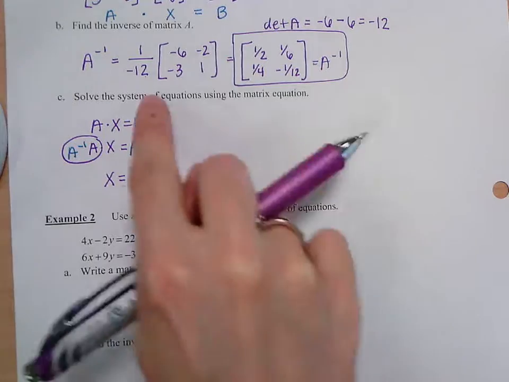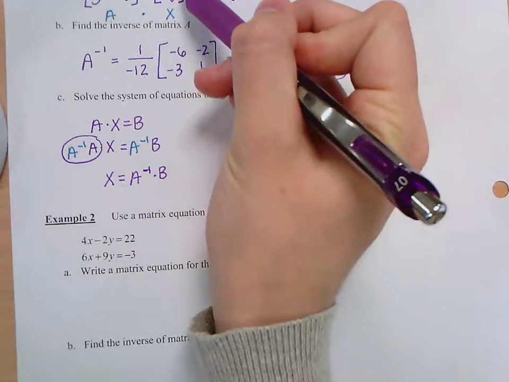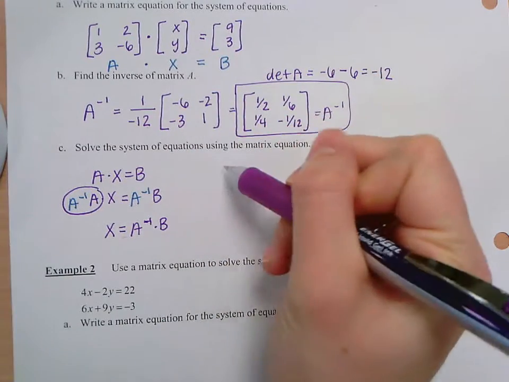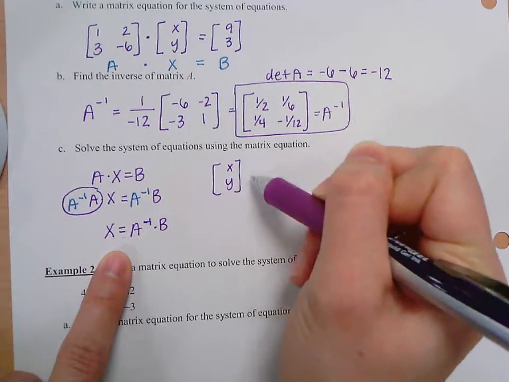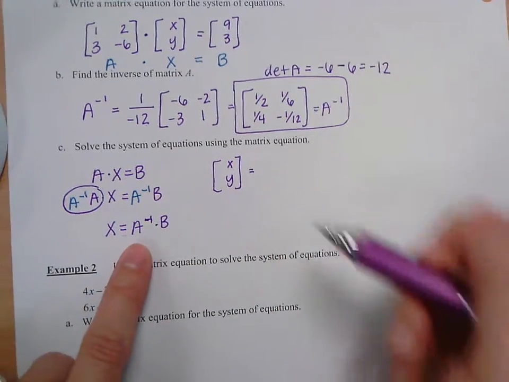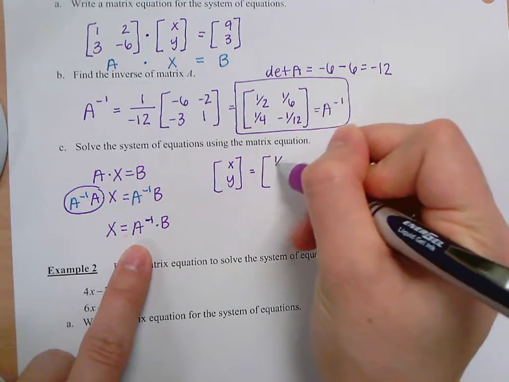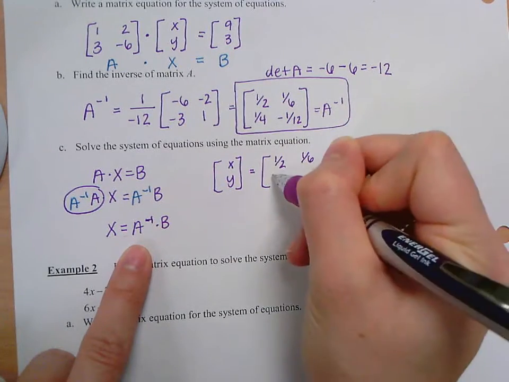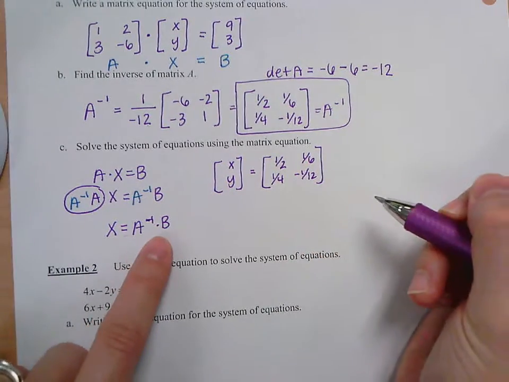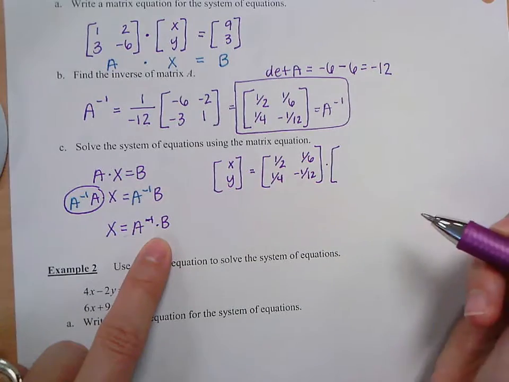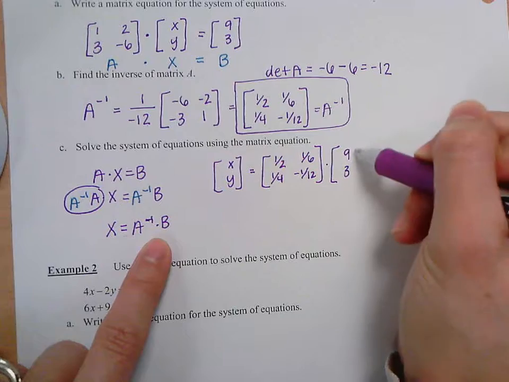But again, this is always going to be how you find your solution. If you just forgot that, this is how you could figure that out. So if I have up here, I'm going to set this up. Here's my matrix X. I'm just going to fill in my matrices. So matrix X is my one column, X, Y. And that's going to equal my A inverse matrix, which is what I found in part B, and then multiplied by my matrix B, which again from my equation up here is the one column 9, 3.